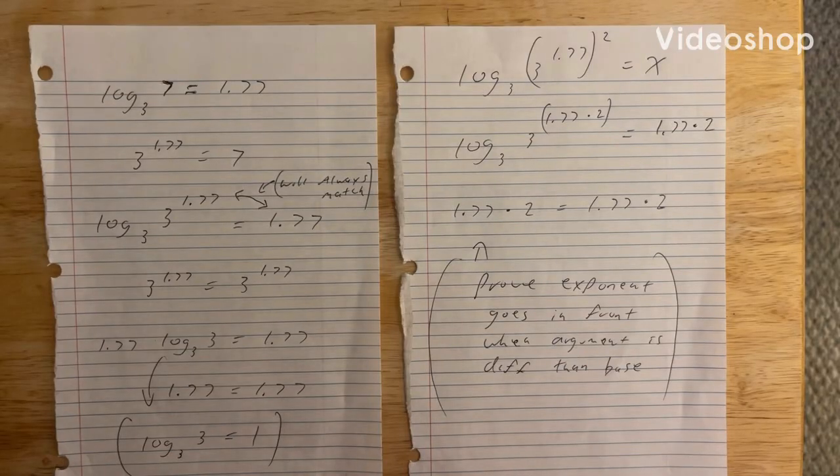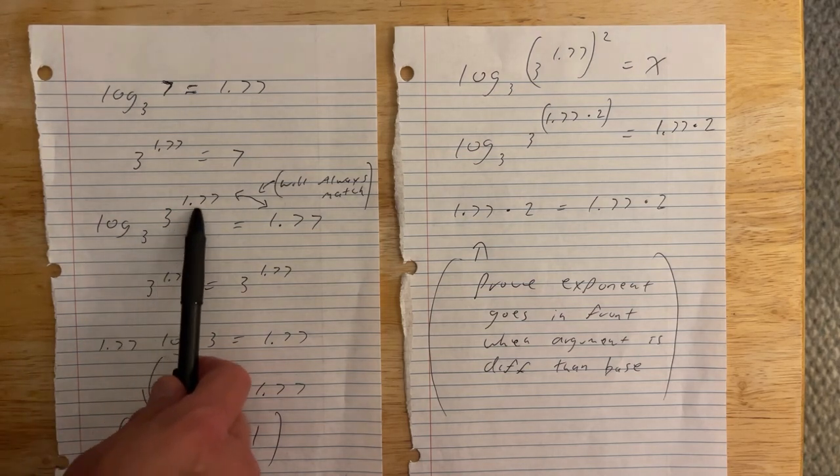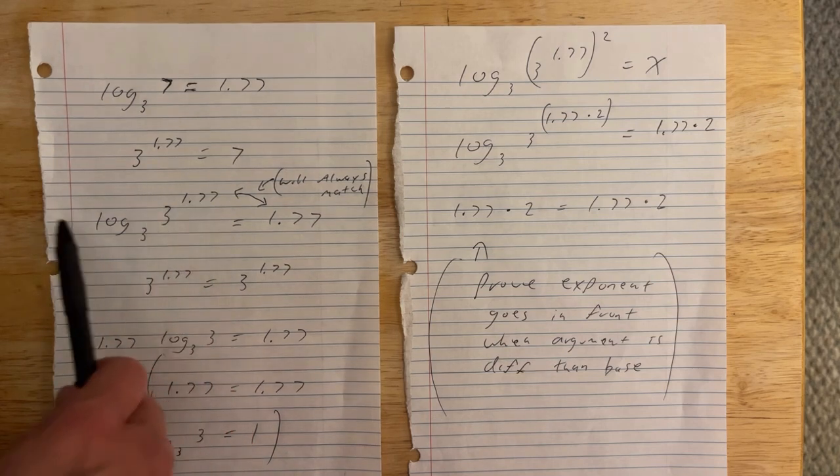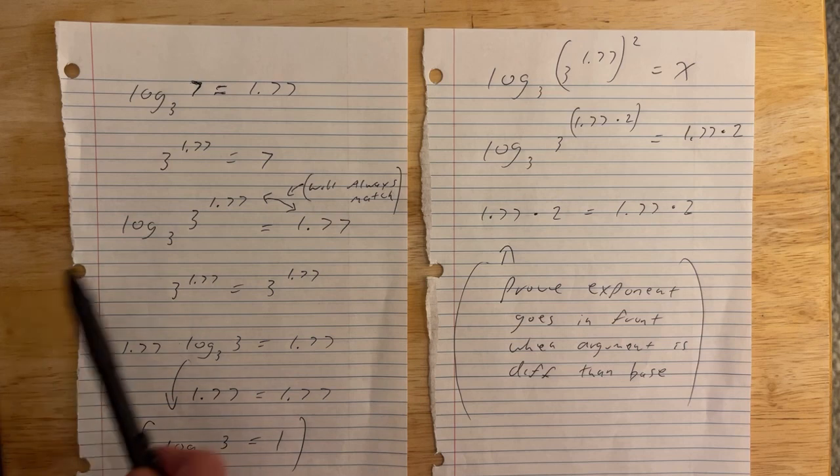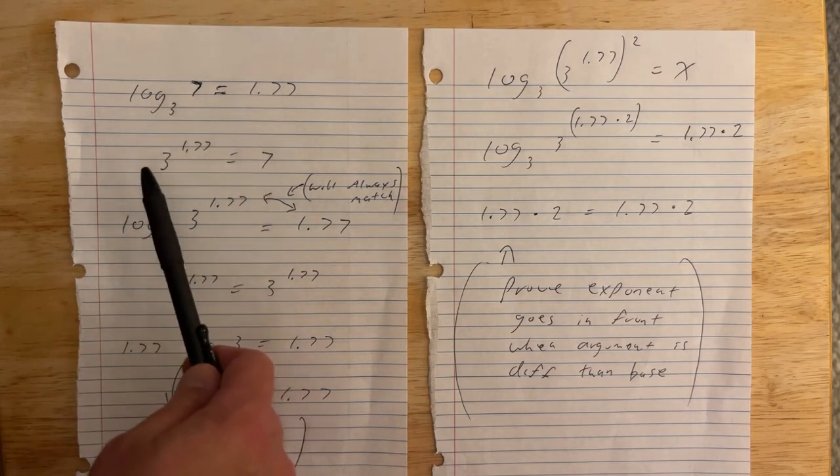I wanted to look into logarithms to see what I could learn. And I also wanted to see if I could prove that the exponent of a logarithm, in this case this exponent, will always go out in front no matter what. I'm going to use some messy numbers here, primes, just to make it a little more complicated.